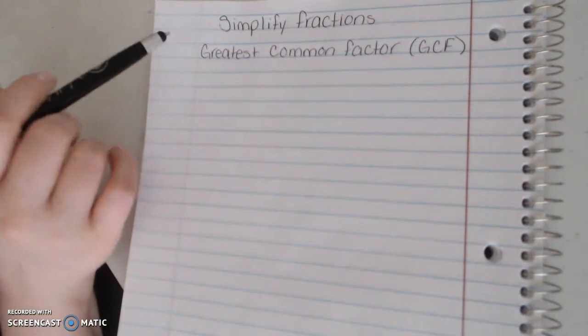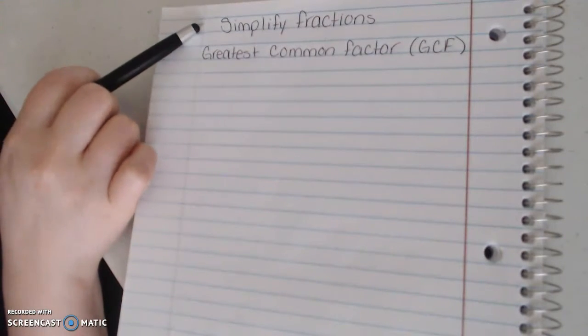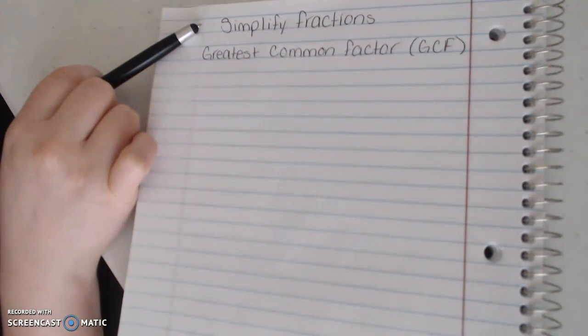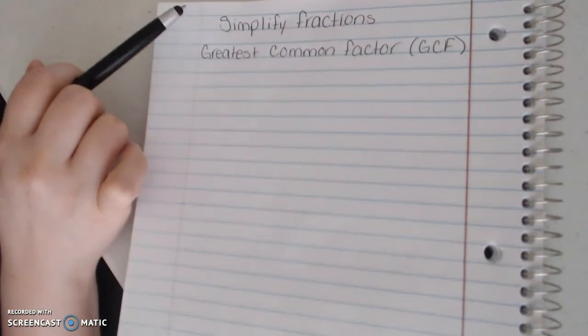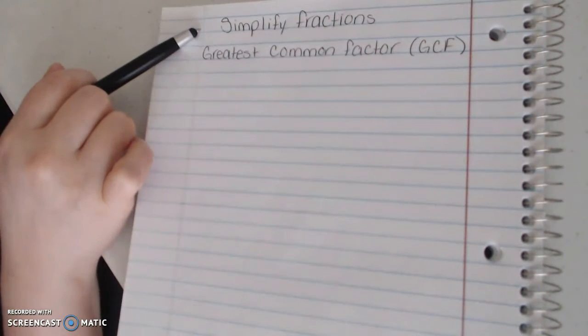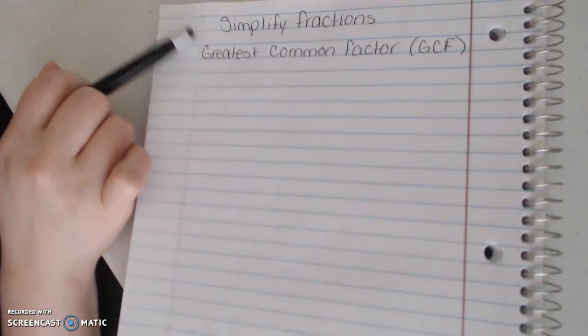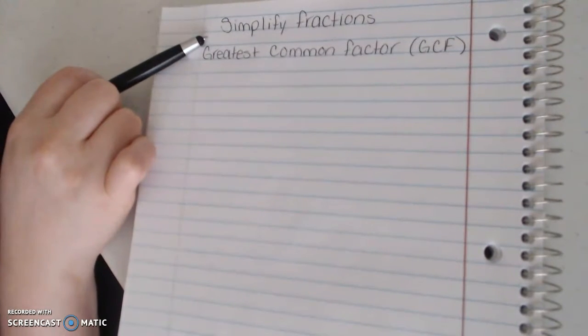So today's mini lesson, I want to focus on simplifying fractions because we are doing a lot of word problems this week. And one of the things that a lot of people forget to do is to find out if the fraction can be simplified. So we're going to do a quick mini lesson on simplifying fractions.